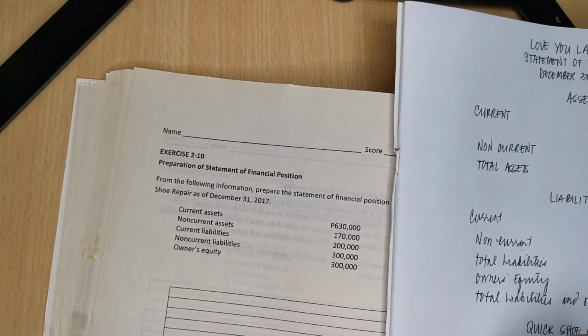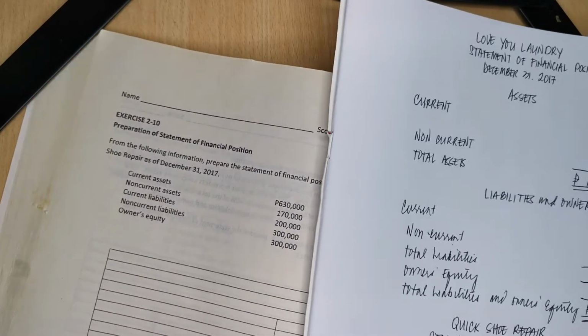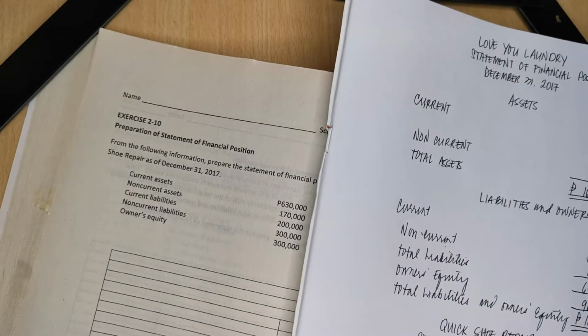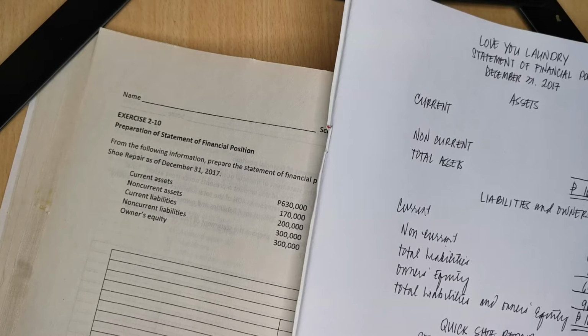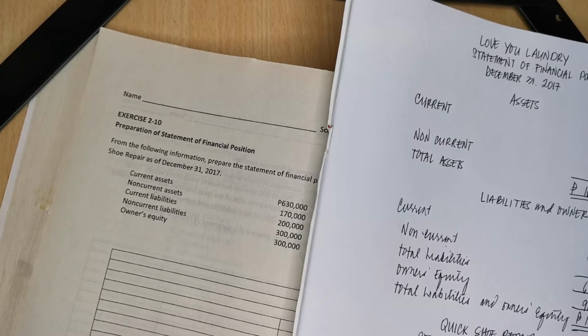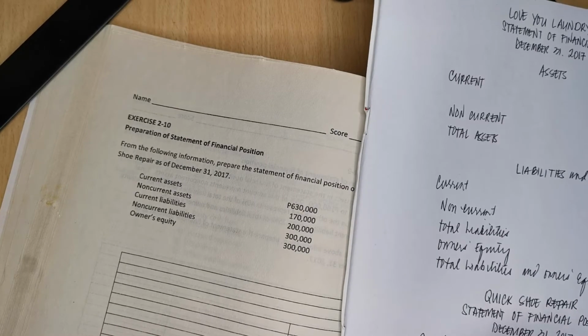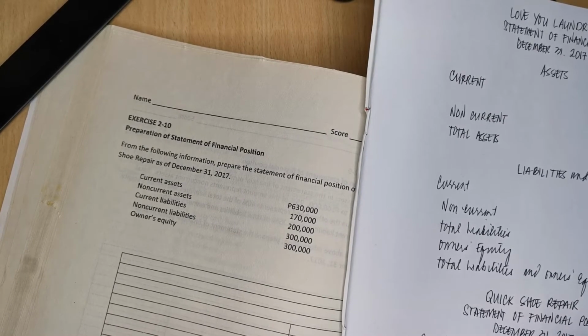So again, you just have to write your assets. You have the current and non-current. And then you have the total assets. So therefore, current is 630. Non-current is 170. So therefore, this is 800. You have total assets, right? And then you have the liabilities and owner's equity.